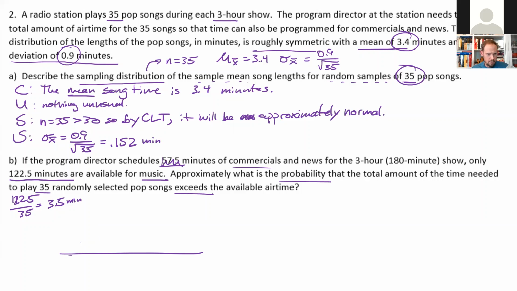All right, well, we said we have a normal distribution. We said our mean was 3.4. Our standard deviation was 0.152 because it's a sampling distribution. And 3.5 would be up here above it. And we want to know what's the probability that we're going to exceed, so greater than 3.5. So there's our distribution. To find that area, we would just use normal CDF.